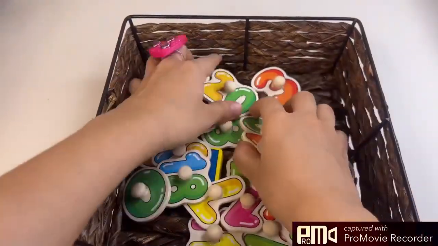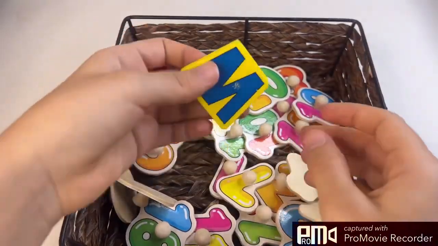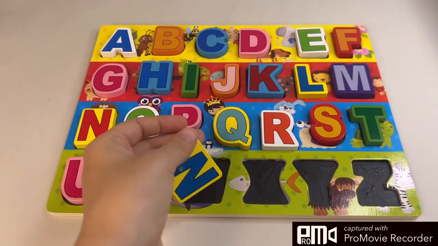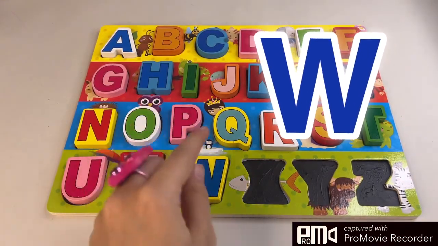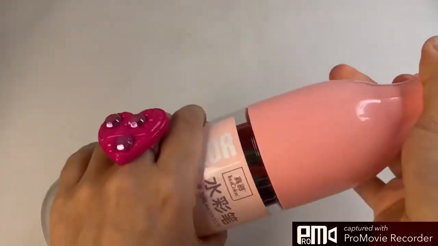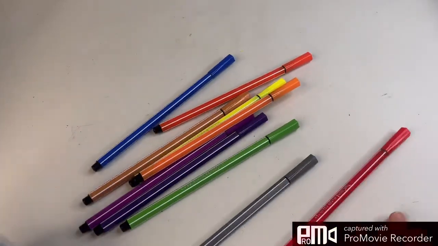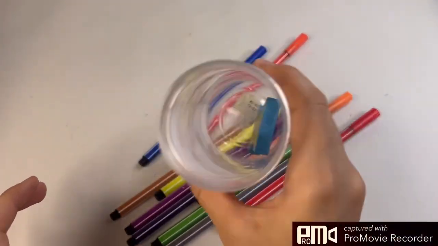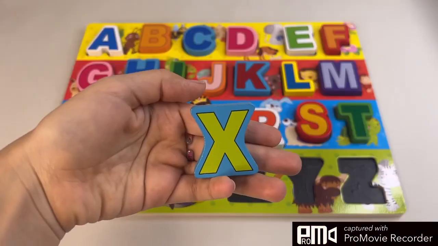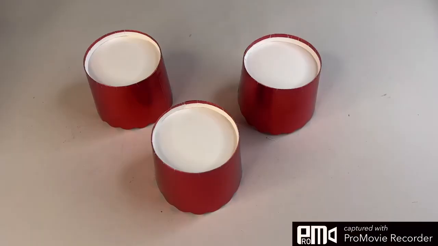Where is the letter W? Wow, it's here. Wait. Let's find the letter X. Where is it? Here. Here we have the letter X. X is for X-ray. X-ray.